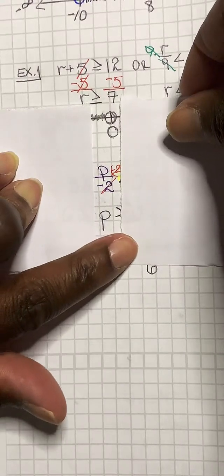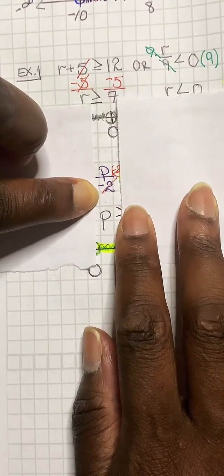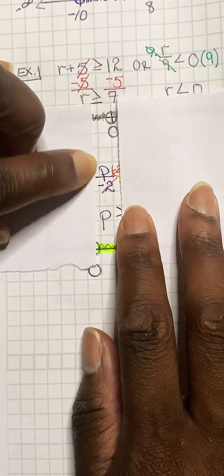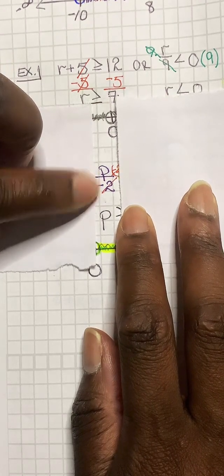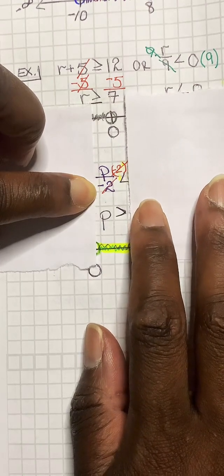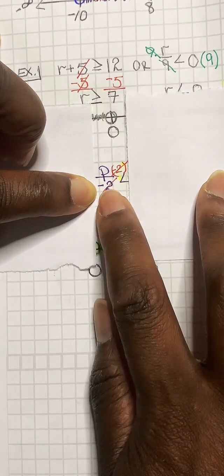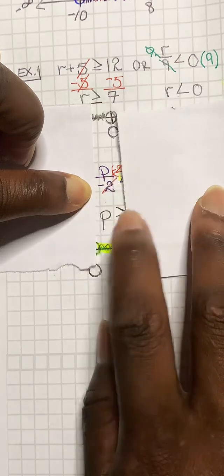All right, so since we have P over -2, when you see it as a fraction bar, that's division. The inverse of division is multiplication. So in order for me to cancel out this -2, I have to multiply by a -2. So -2 divided by -2 gives me a +1. So that will be a 1p.